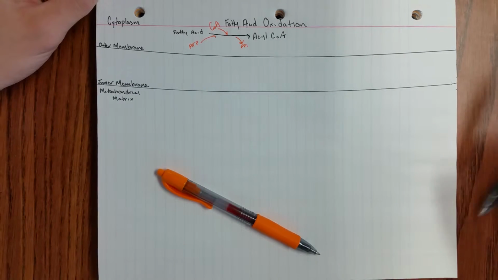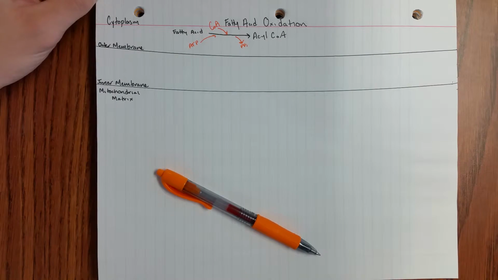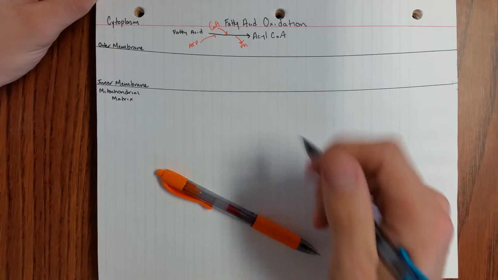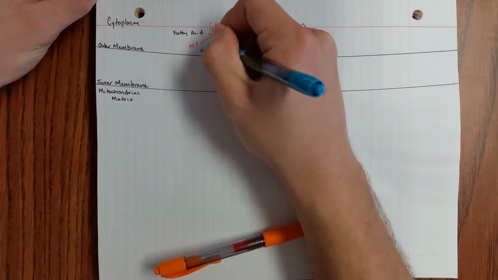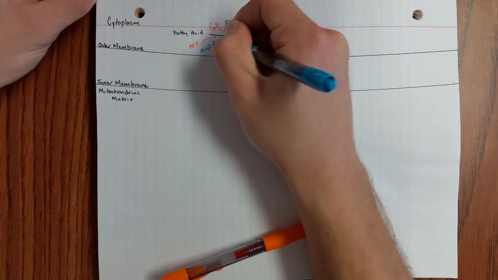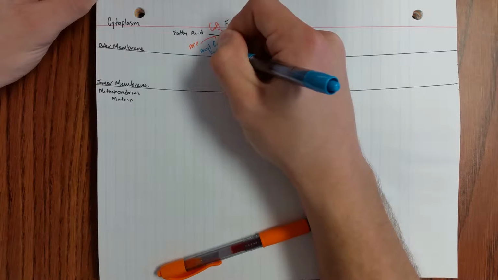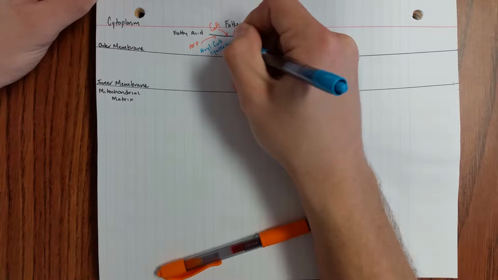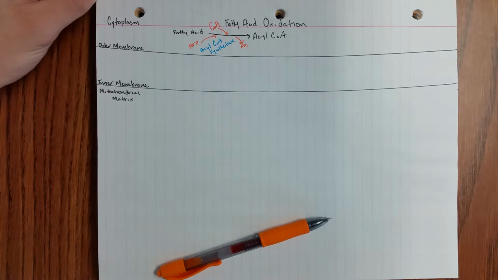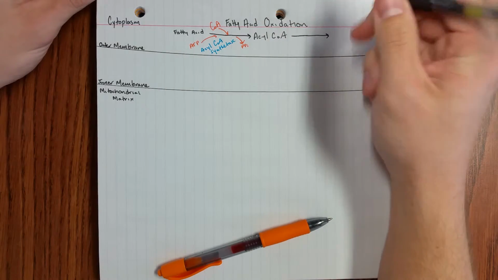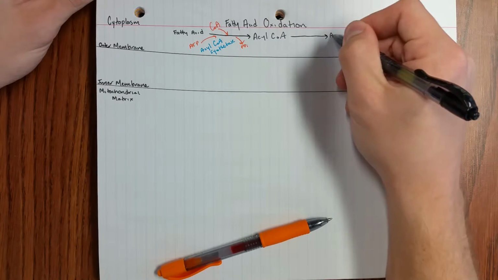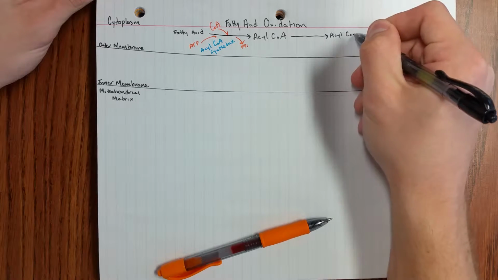Okay, from that point, let's step back. There's an enzyme that helps facilitate that. The enzyme is Acyl CoA synthetase. All right, so from there, the Acyl CoA comes down and turns into acyl carnitine.